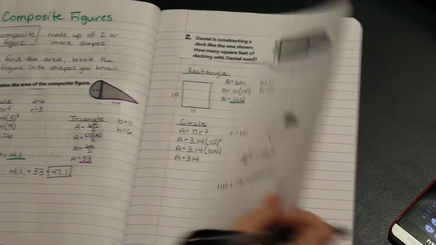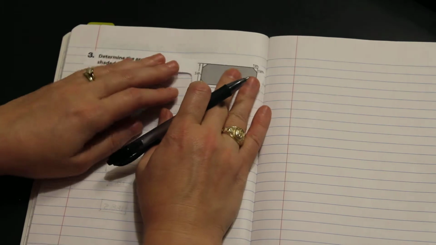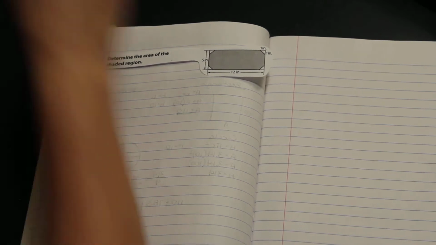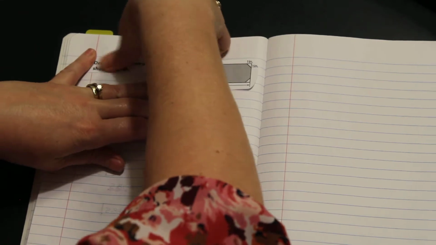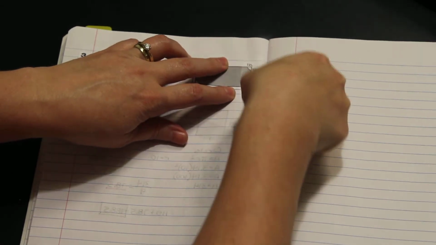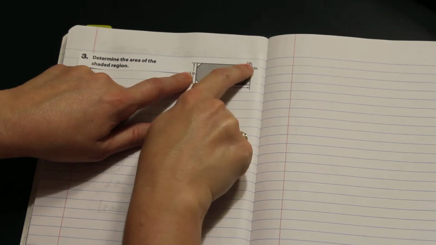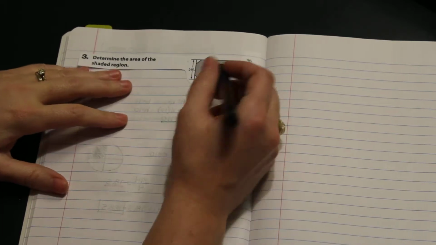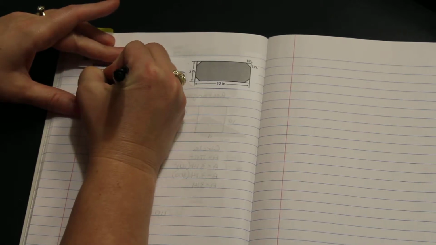Okay, so turn the page because I'm out of room, which means you probably are too. And we're going to grab number 3. On the other two, we were adding figures together to make our shape. On these, we're going to be subtracting. Because what it wants is the shaded area, so we need to take out those triangles. So the easiest way to do that is to find the area of the big rectangle first.